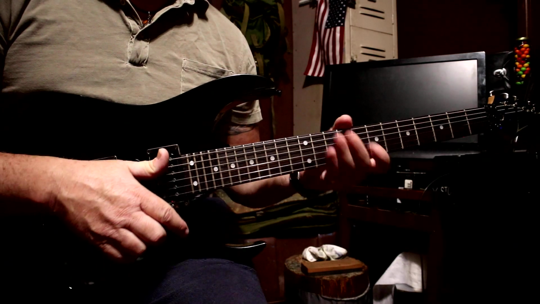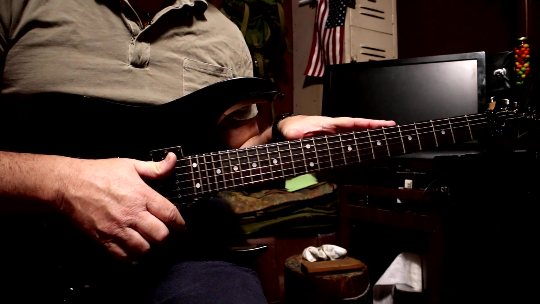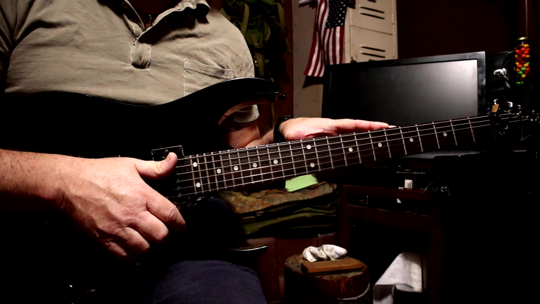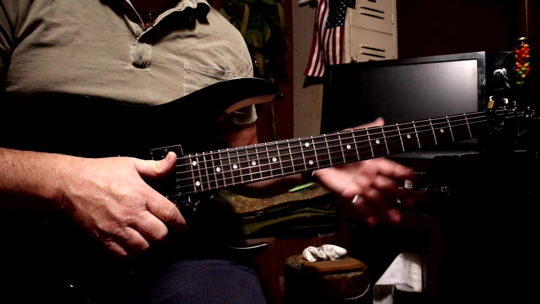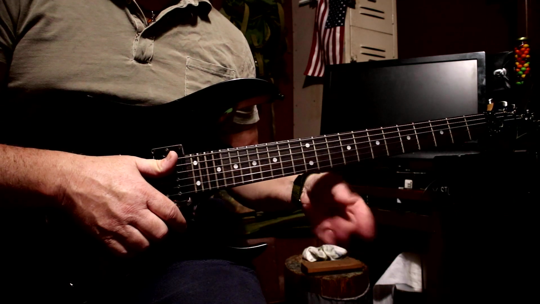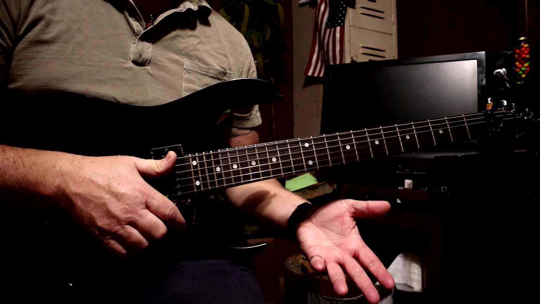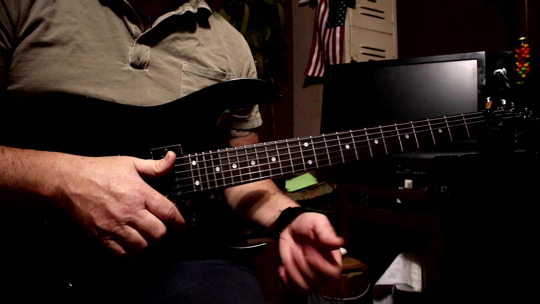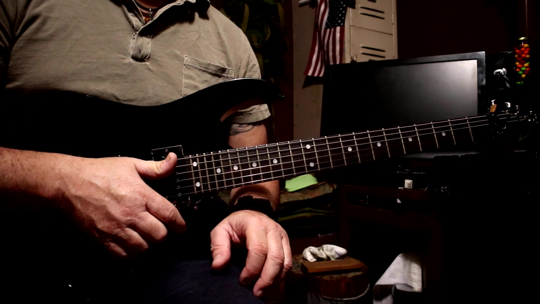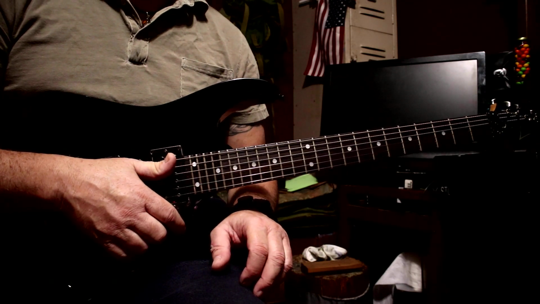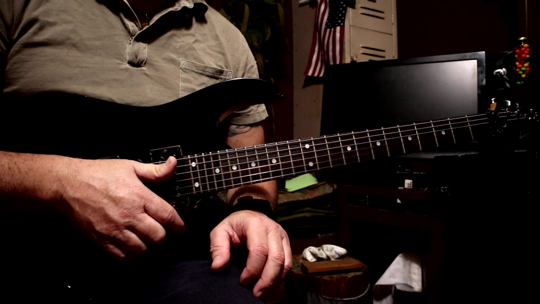My goal is to unlock this fretboard for you, the foundation of this, so you can go on to do your own style of playing, whether that be blues, metal, hard rock, jazz, and neoclassical. I've got some lick ideas to go with that, which are really cool.